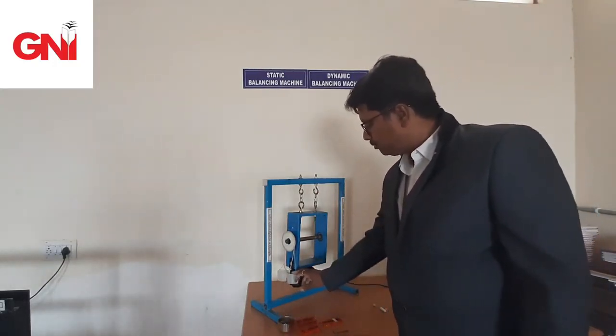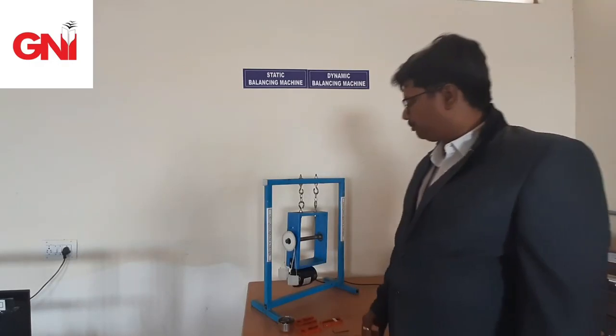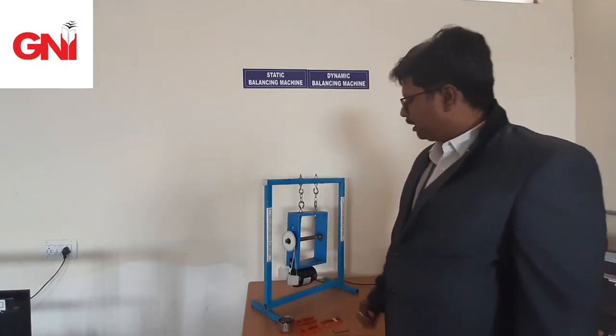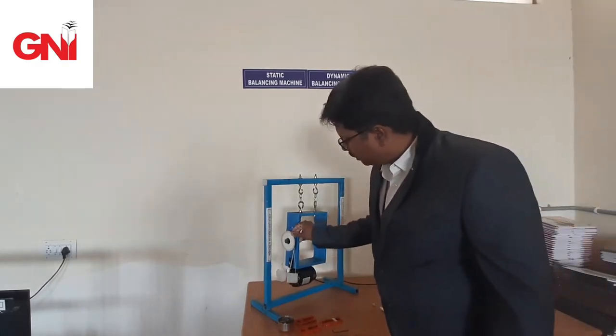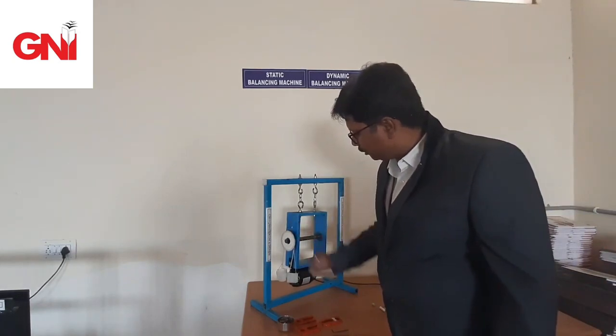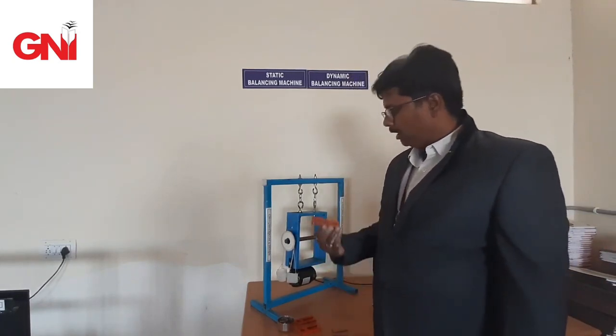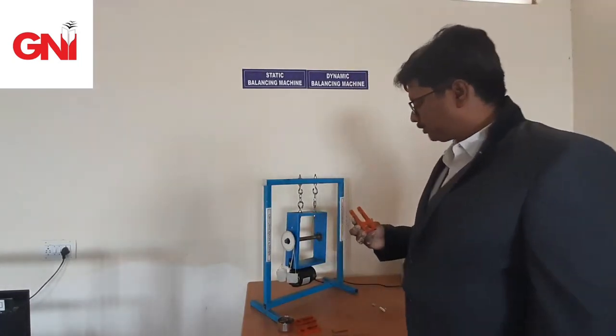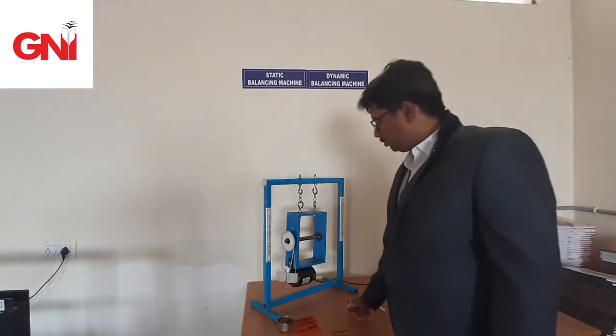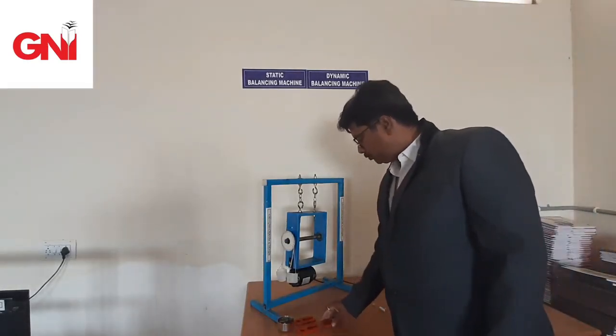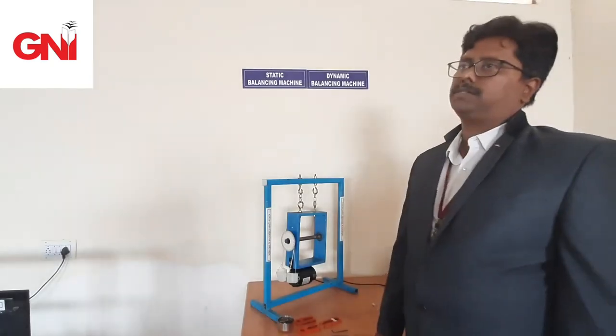So this is the right side chamber, this is the left side chamber, and this is the chamber for pouring the balls in, and this is the reading scale for measuring the angular position of our unknown masses, how much rotation takes place. So these are the things we require for static balancing.